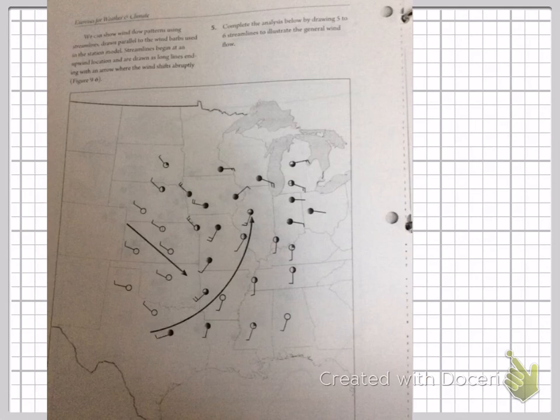All right, question 5 is a bit of a dorky one. It says complete the analysis below, and you're going to draw in 6 streamlines to illustrate or generate the wind direction. So now we're just looking at these tails, and if you notice, like right in here, they drew this because all these little tails on the back are drawn to go in this direction. You're going to draw in 6 more lines where you kind of see 6 little arrows of directionality.